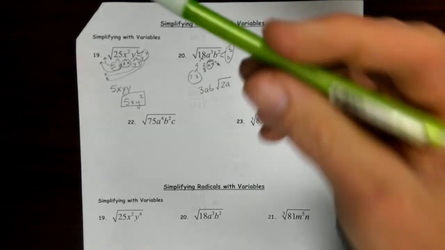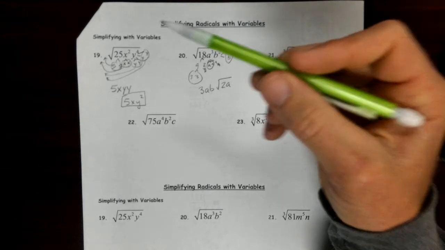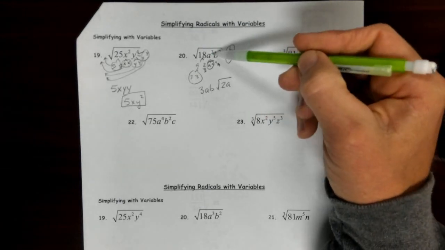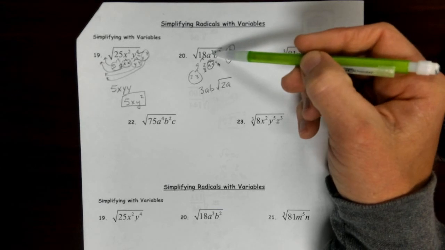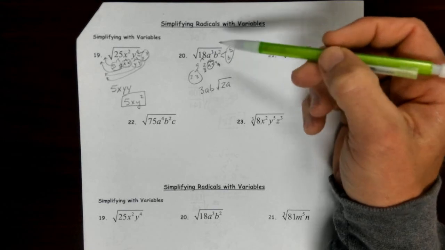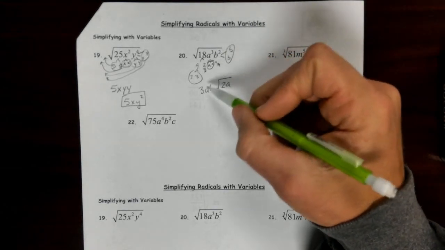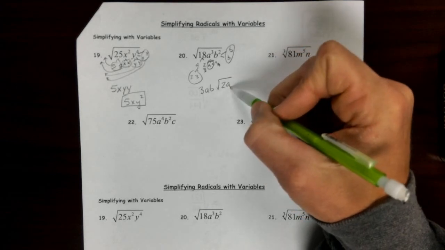Alright, now the trick. I know I'm looking for pairs, so all I've got to do is take this number and divide it by 2. The closest whole number is what's going to be taken out. So 3 divided by 2 is 1.5, so we know we're going to have 1 left over. Okay, so I brought out 1 and I have 1 left over.